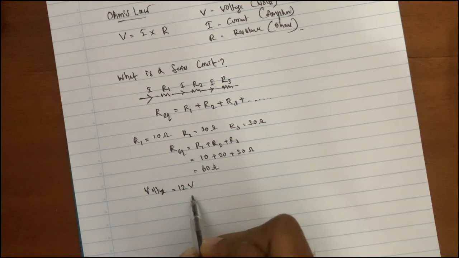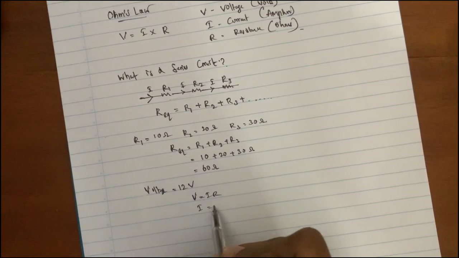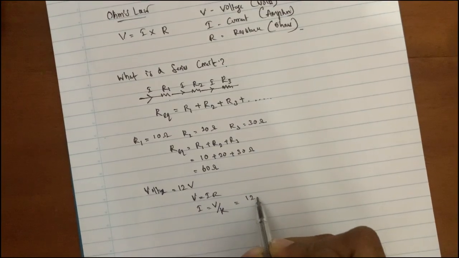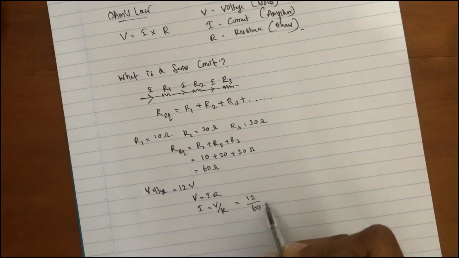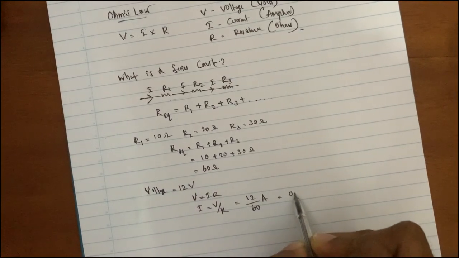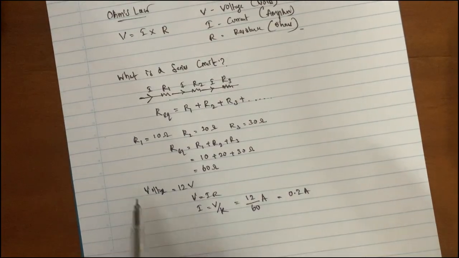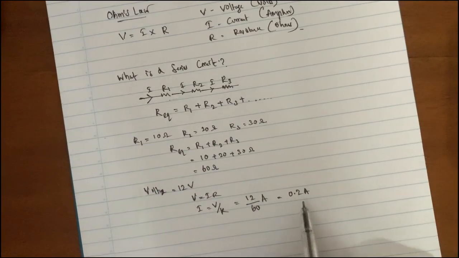Let's say current, from the Ohm's law, V equal IR, I equal V over R. That means voltage is 12 and resistance is 60. This gives us I equal 0.2 amperes. That is, the current flow through this series circuit is 0.2 amperes.